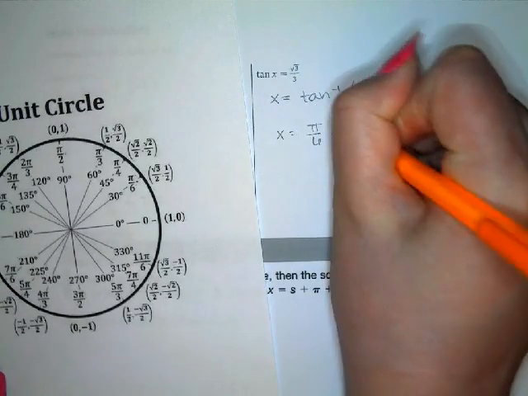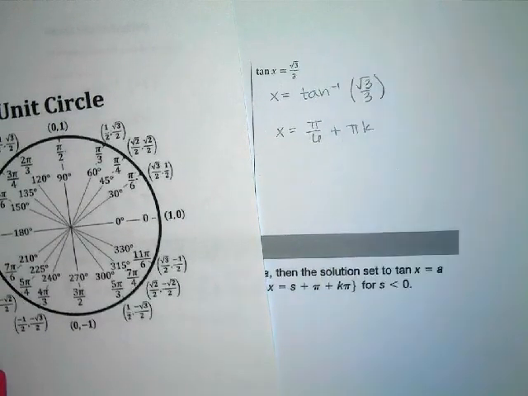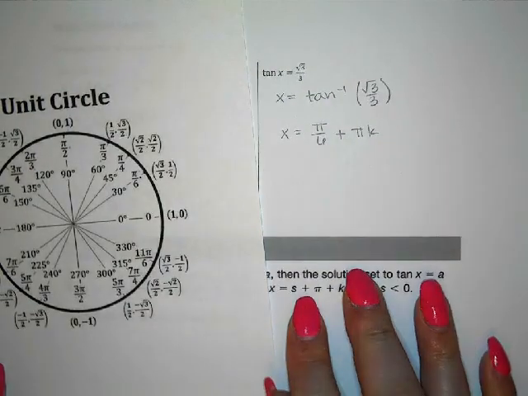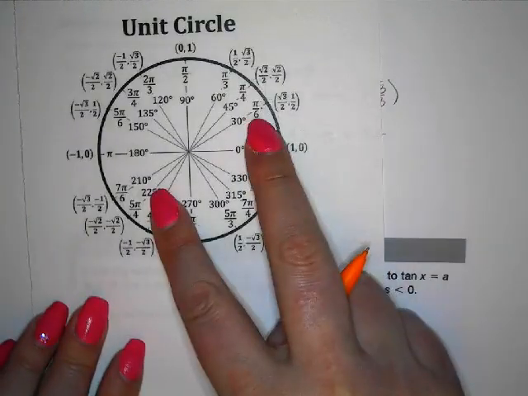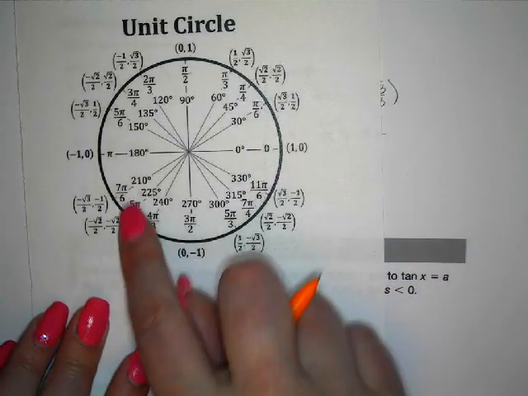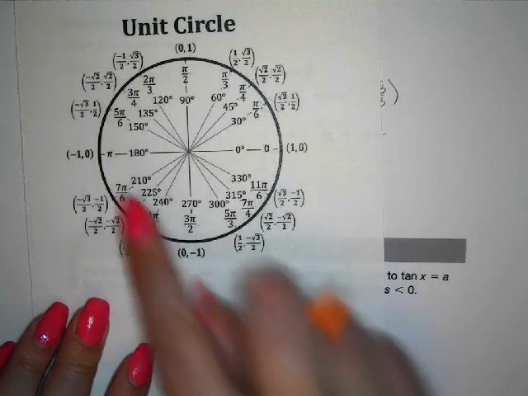If you were in a testing situation and you weren't putting this answer on MyMathLab, but you were just doing it for me, I'd be fine with either. Pi over 6 plus pi k would get full credit, 7 pi over 6 plus pi k would get full credit. I just don't know if MyMathLab would mark you down or not.